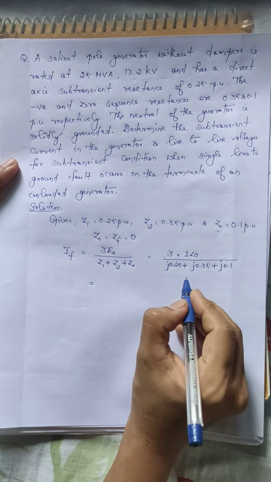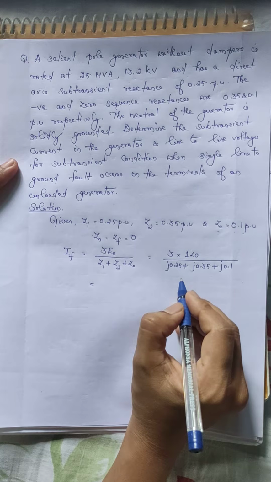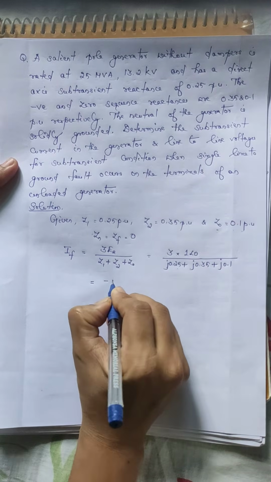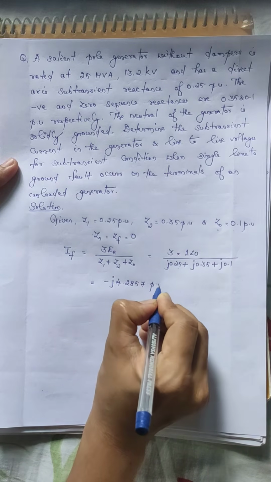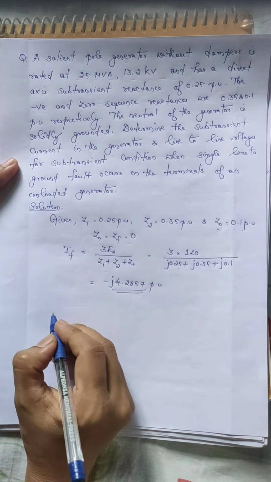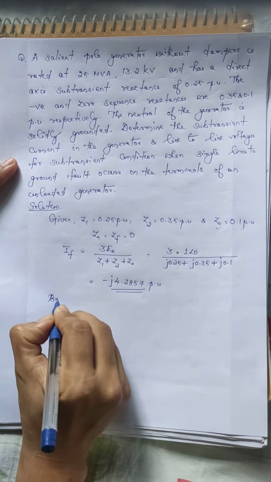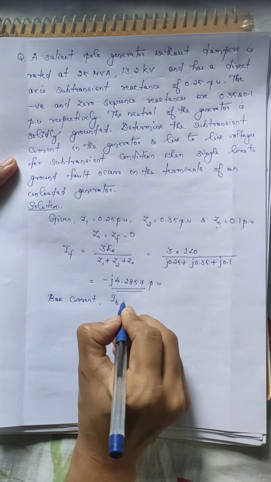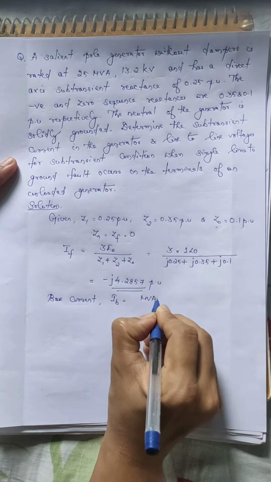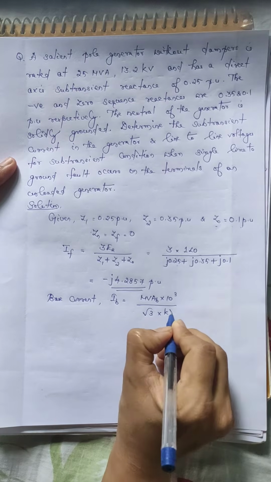So solve this equation and we will get the value of the fault current as minus j4.2857 per unit. So this is the per unit value of fault current. If we have to calculate the actual value of fault current, we need to know the base current. So let us calculate the base current. Base current IB is equal to MVA base into 10 raised to 3 divided by root 3 into kV base.